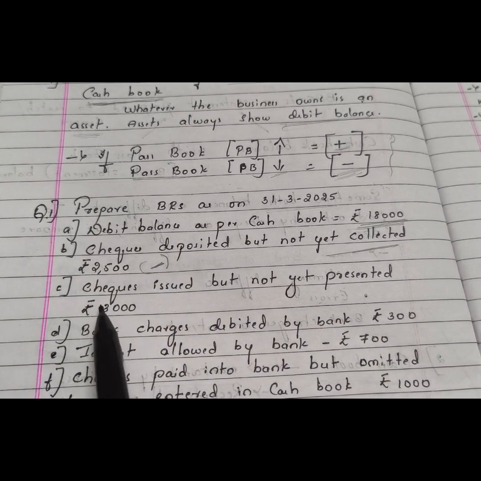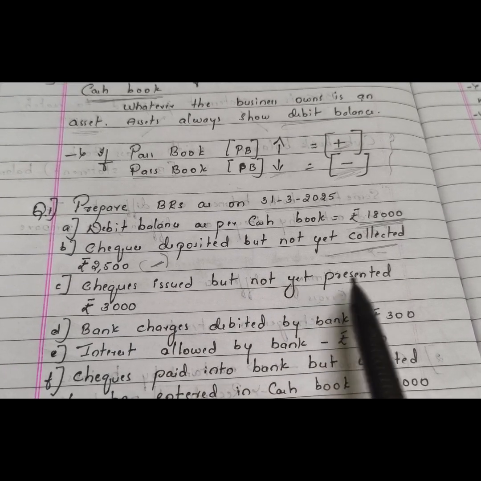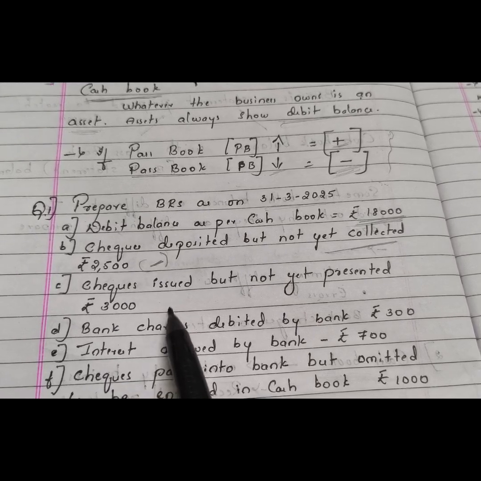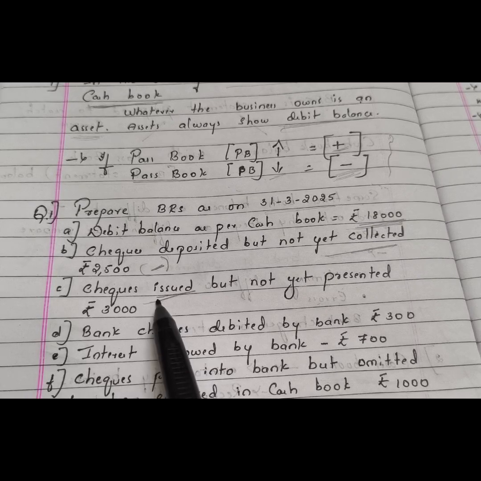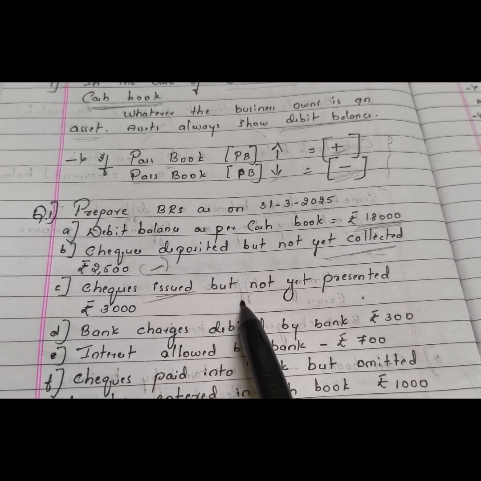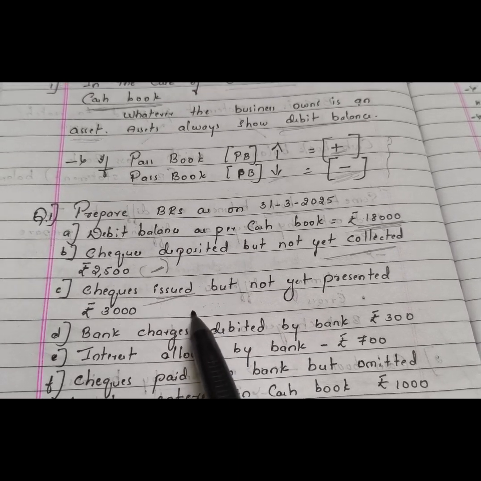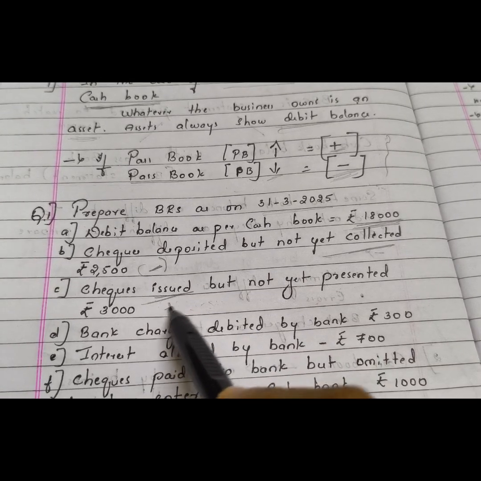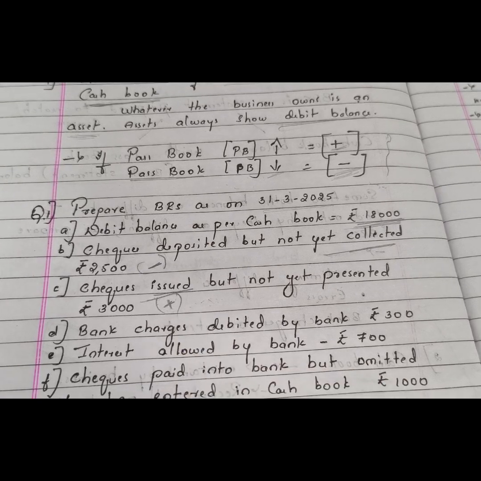Next item is checks issued but not yet presented, rupees 3,000. What happened here? A check has been issued, that is, you gave a check, but the person has not yet deposited it in the bank. So here the money is still the same in the bank account. It has not reduced. That's the reason this transaction item you have to put under add.